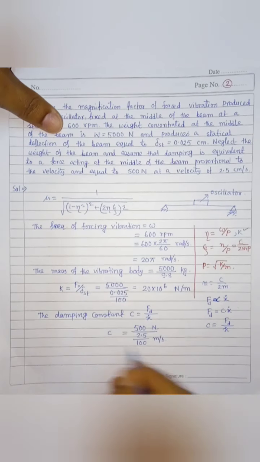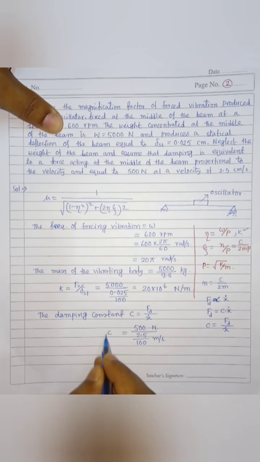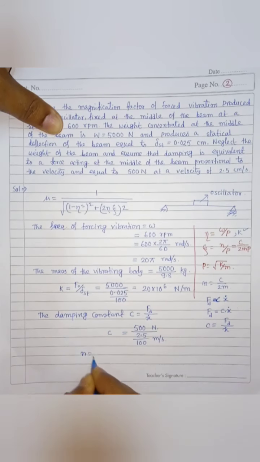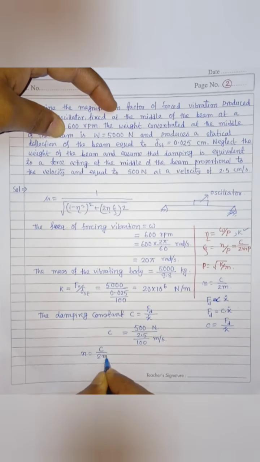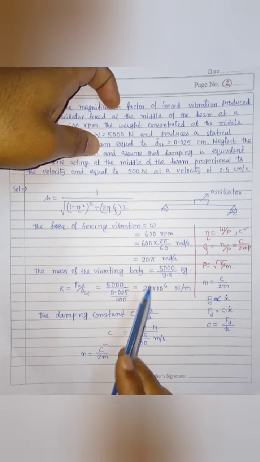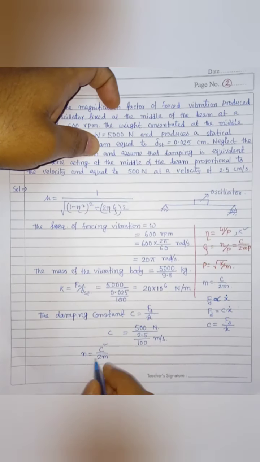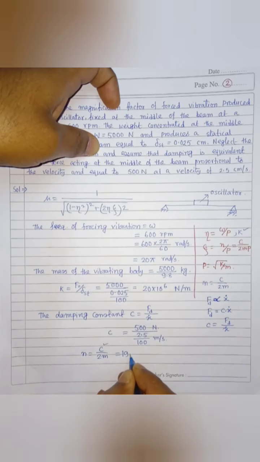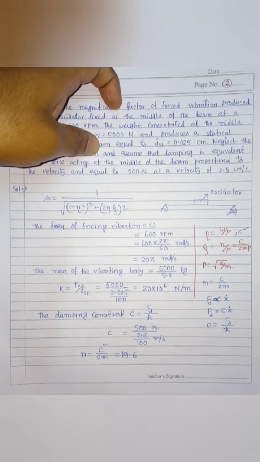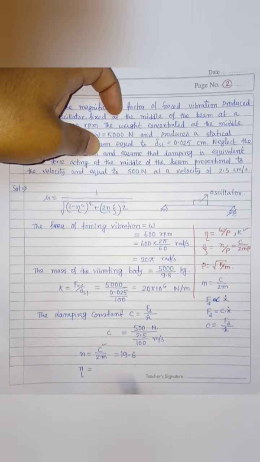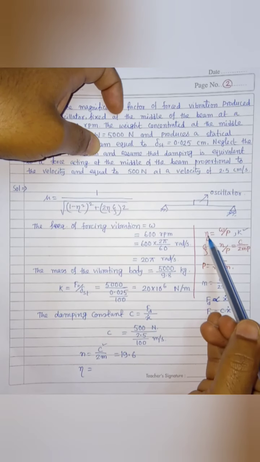You can use this c in this equation to find out n. So n is equal to c by 2m. If you put the value of c and m, because you know this is the m, you can easily find out this n. So n will be 19.6, you can find.